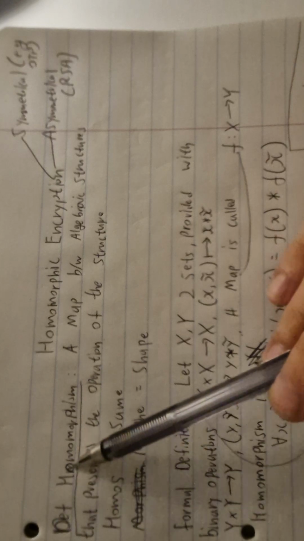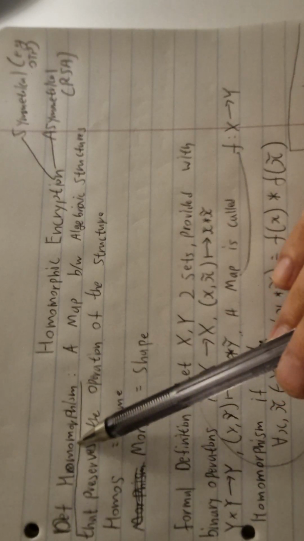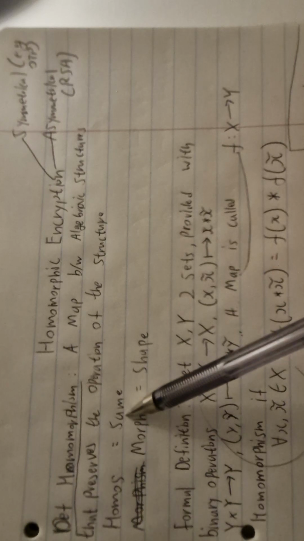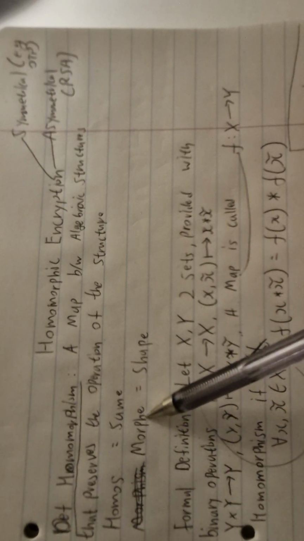The homo is derived from the Greek word homos, which means the same, and morphe means the shape. So basically, it means that two algebraic structures have to have the same shape in order to be called homomorphic.